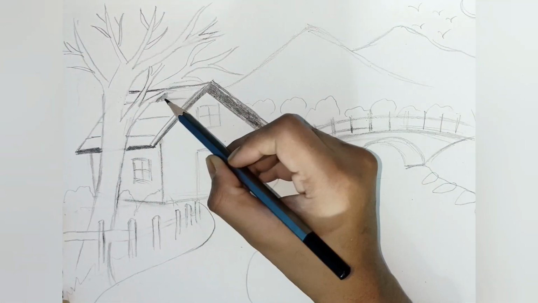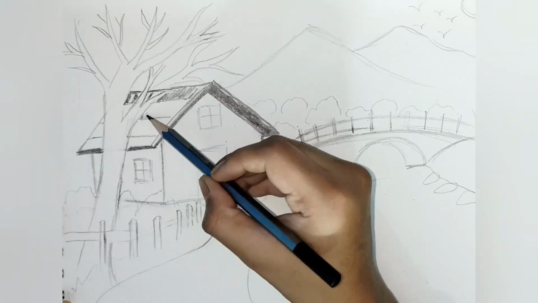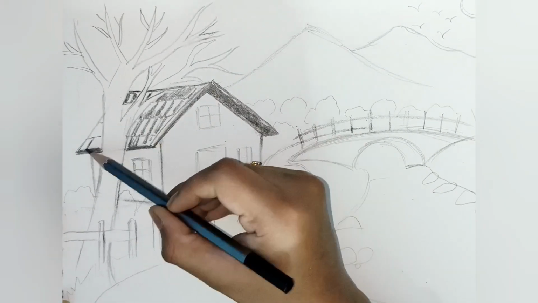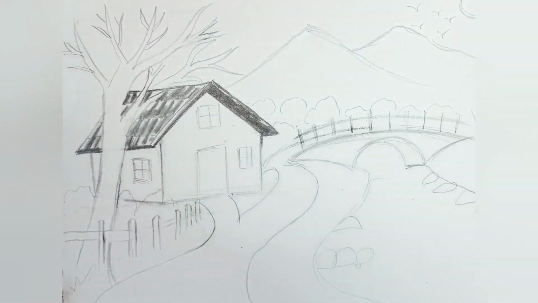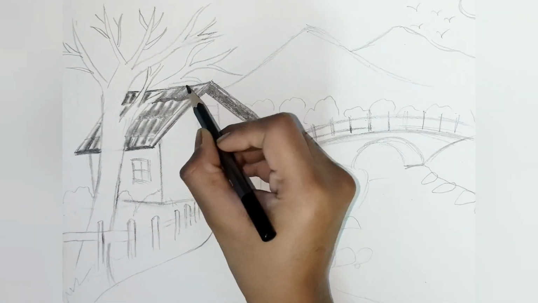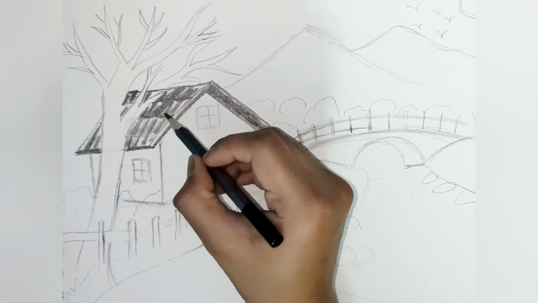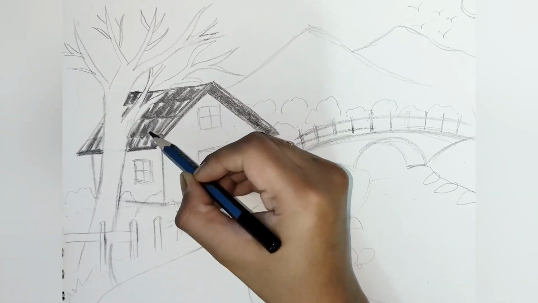Now we will add details to the roof. Use darker strokes to show some depth and texture. Add small lines to represent tiles or a wooden-like texture. Make sure the roof looks darker than the walls. Shade slowly to build up the darker tone.